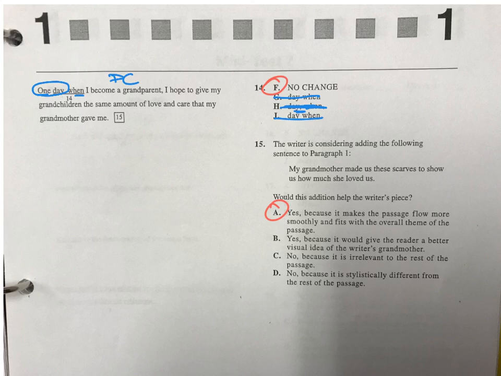We didn't actually read the passage, so tell me what you guys got on this for those of you that read it. You said what? I put B. Okay, so you knew it was A or B. What was the whole passage about for those of you that read it? Love. Okay, so yes, because it makes the passage flow more smoothly and fits with the overall theme. Oh, the theme was love, overall theme. There we go.